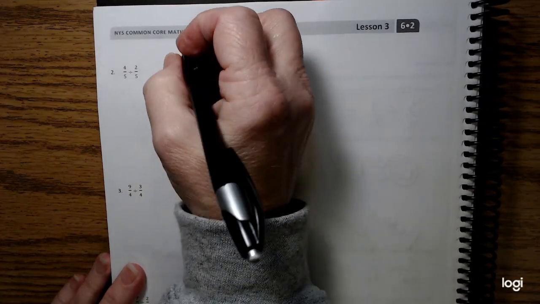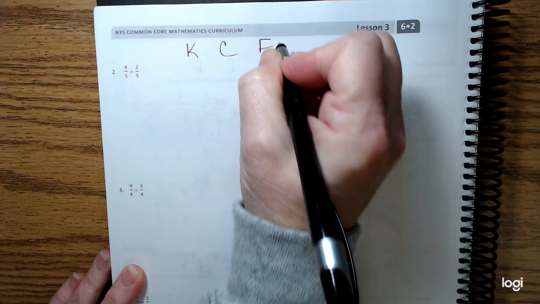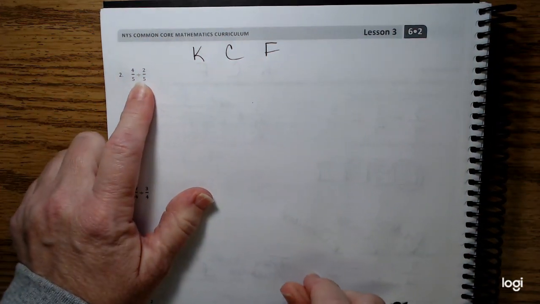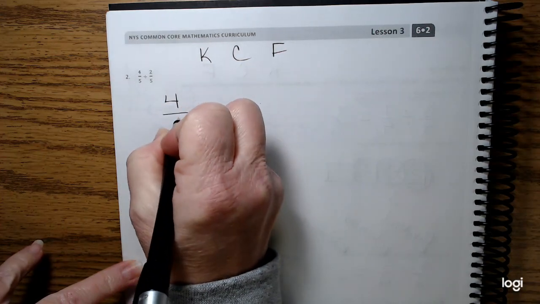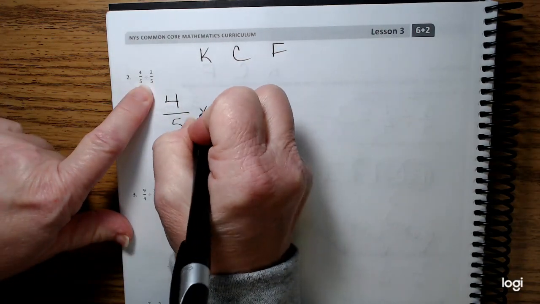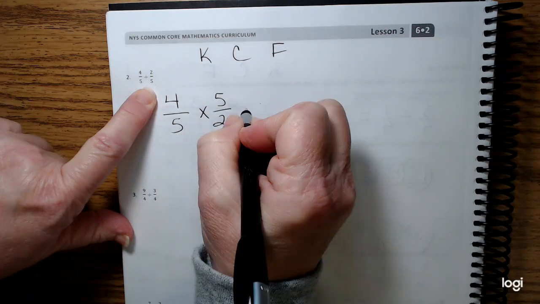For the next few problems, we're not going to continue making models. We're going to continue doing what I've been trying to say over and over, and that is keep, change, flip. We are dividing with fractions, so we're going to keep 4/5. We're going to change to multiply, and we are going to flip 2/5 to 5/2.